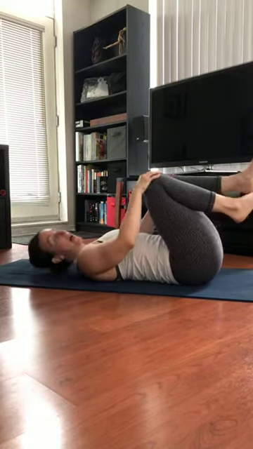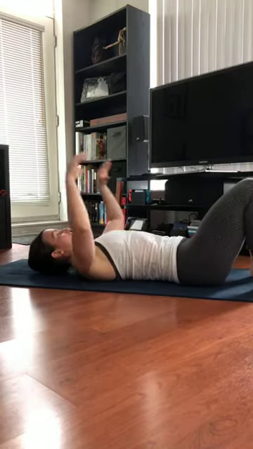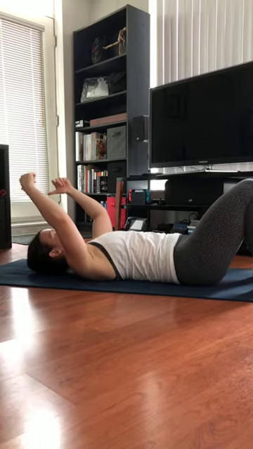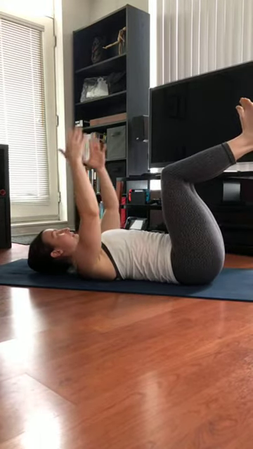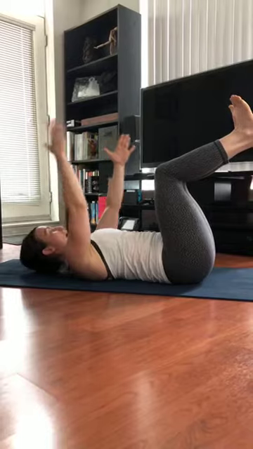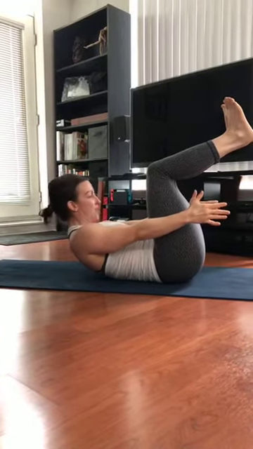Okay, let's try that again. Okay, so here I go. I'm going to push the low back into the floor, bring the legs up 90 degrees, arms up over my chest, round my shoulder blades up like a sit-up, tuck the chin slightly. The more you pick the shoulder blades up, the less work your neck is going to do.